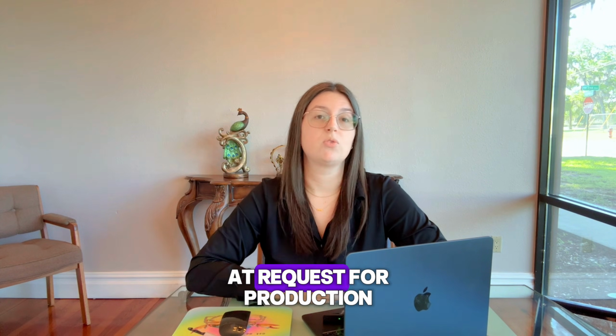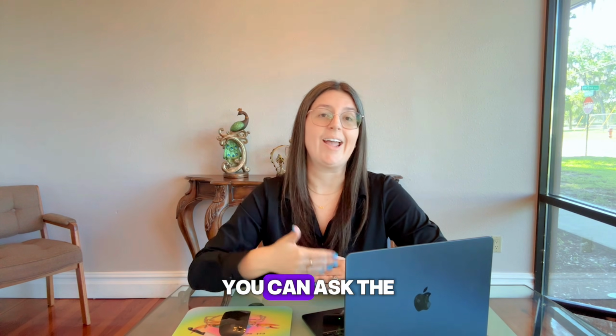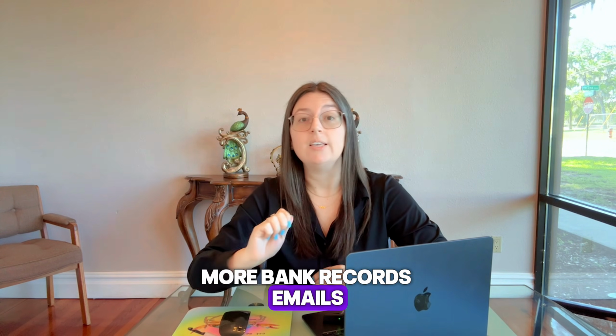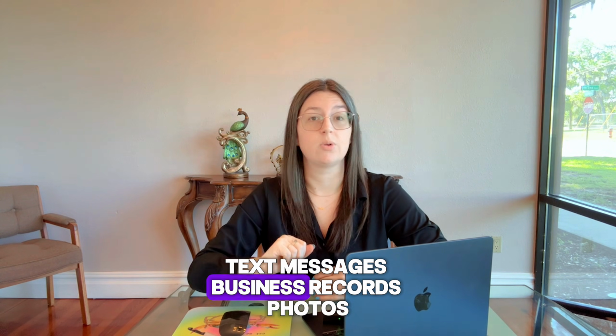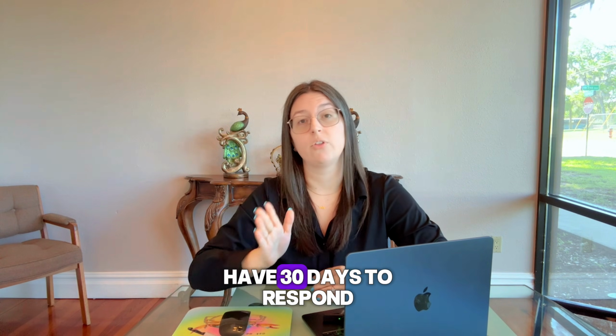Next, we can look at requests for production of documents. Now, under the Florida Family Law Rules of Procedure 12.350, you can ask the other party to produce specific documents. Bank records, emails, text messages, business records, photos. You define what you want, and they also have 30 days to respond.